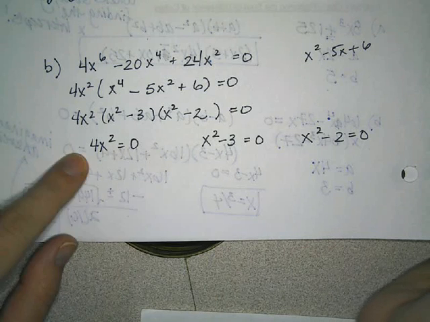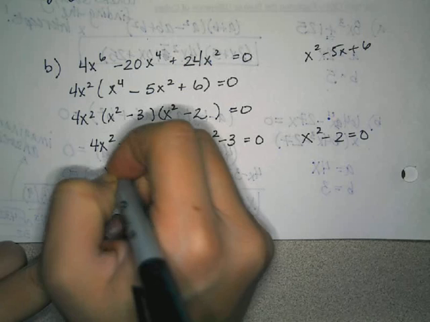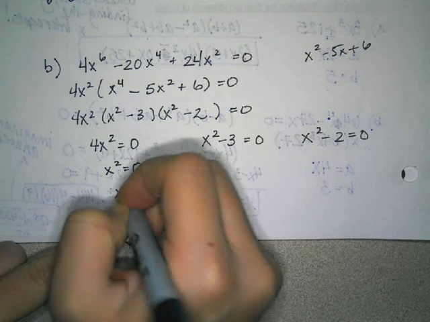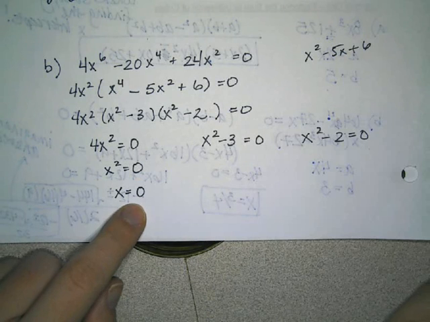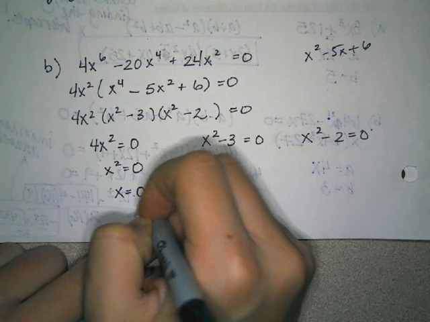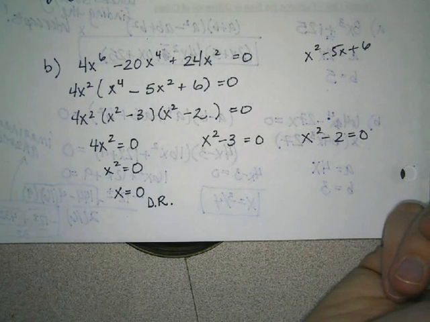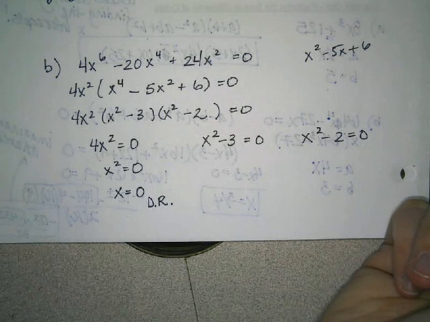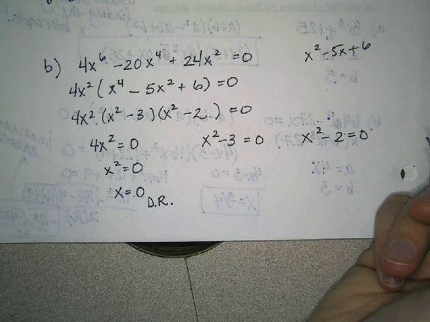So here when I solve for x, if I divide by 4, you get x squared equals 0. So x is going to equal 0, because the square root of 0 is just 0. In this case, actually 0 would be what we call a double root. I think we have talked about it, when you get an answer twice. Like with quadratics, when we got an answer twice, it represented the vertex on the x-axis.